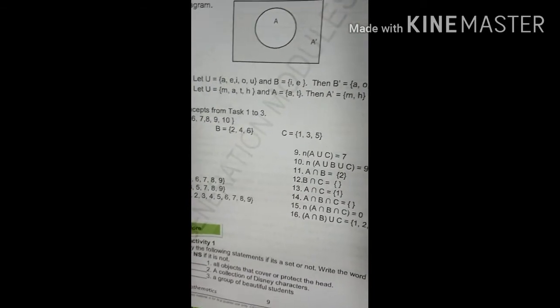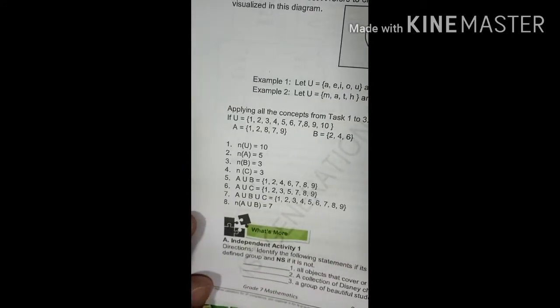So, let's go to the independent activity. Directions: identify the following statement if it is a set or not. Write the word S if it is a well-defined group and NS if it is not.